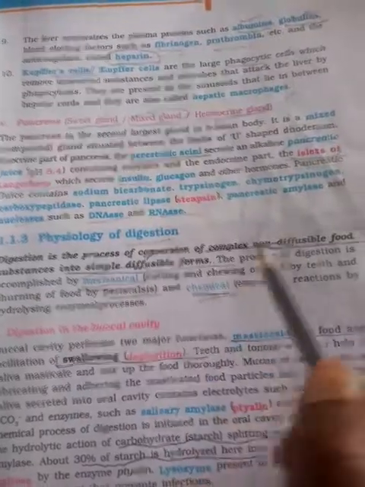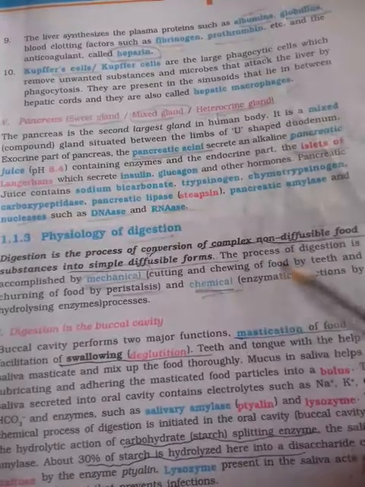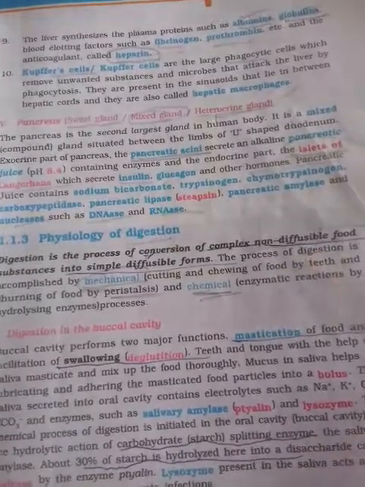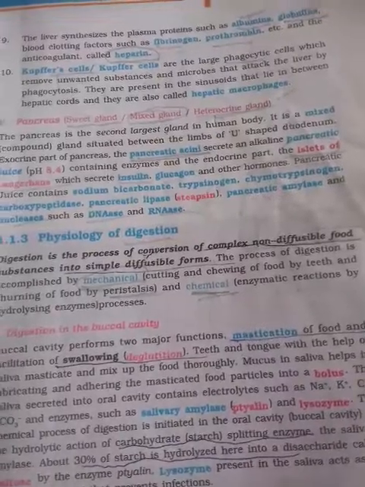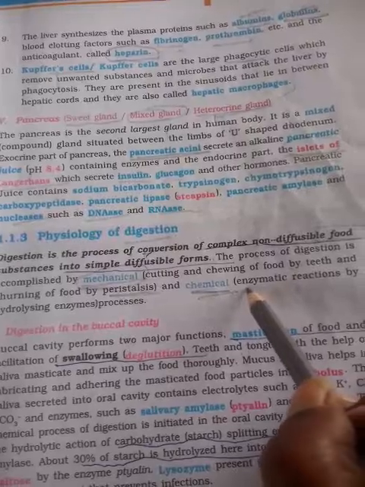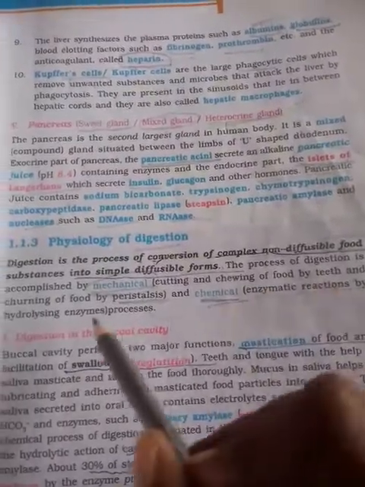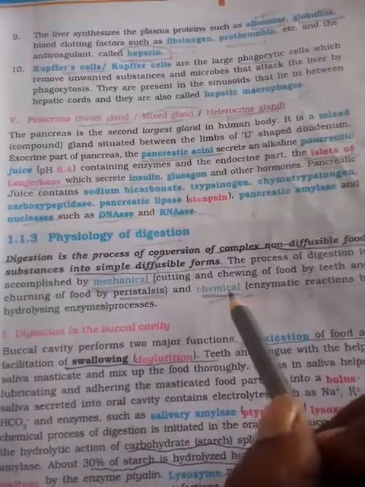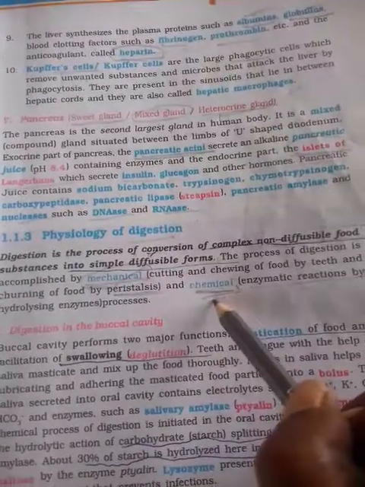Mechanical digestion is followed by chemical digestion. Chemical digestion means that after cutting and chewing, the food is exposed to chemical components in the buccal cavity as well as in other parts of the alimentary canal. With the help of enzymes, the enzymatic action that occurs in the alimentary canal is called chemical digestion. So these two processes occur in the physiology of digestion: one is mechanical digestion, another is chemical digestion.